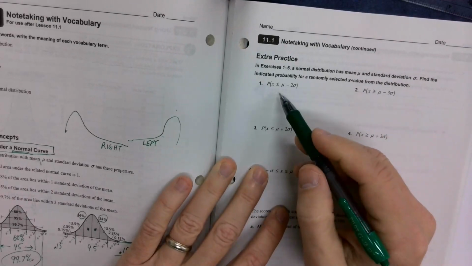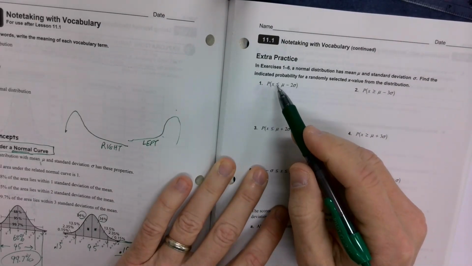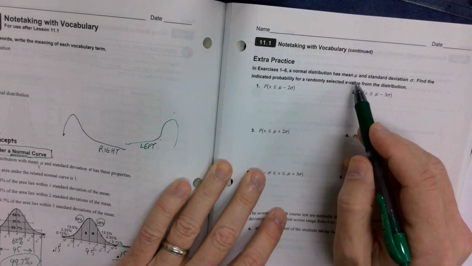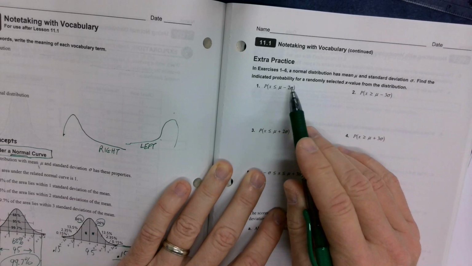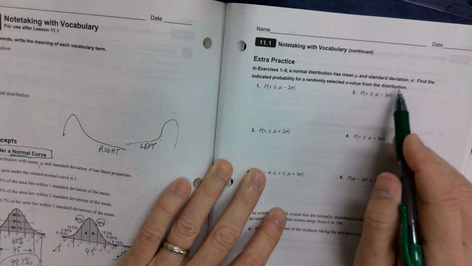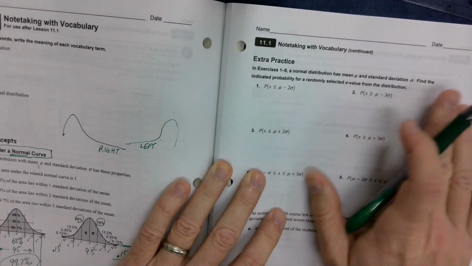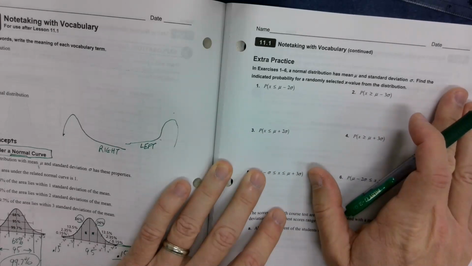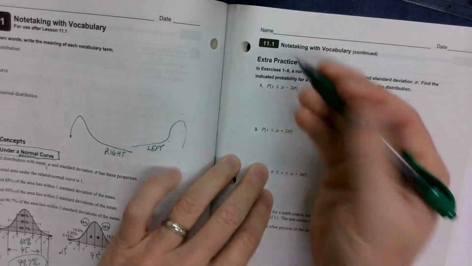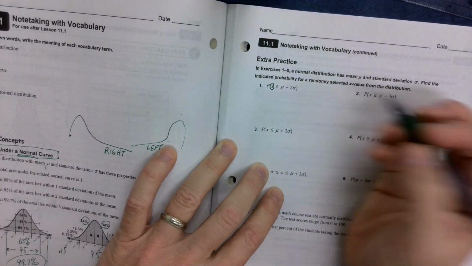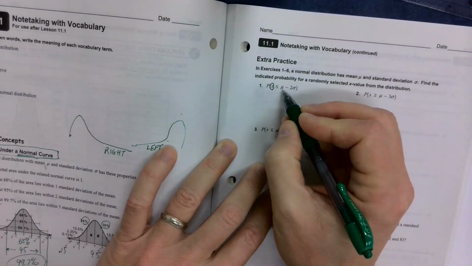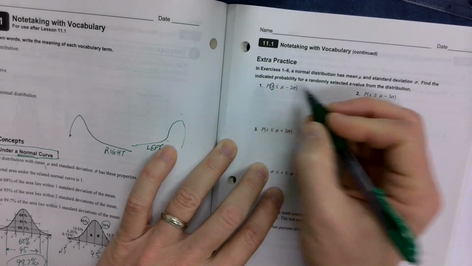So this says, a normal distribution has a mean of mu and a standard deviation of sigma. Find the indicated probability for a randomly selected x value from the distribution. Well, that sounds kind of sketchy. But this is basically saying, what is the chance that your score, X, is less than or equal to the mean minus 2 standard deviations.